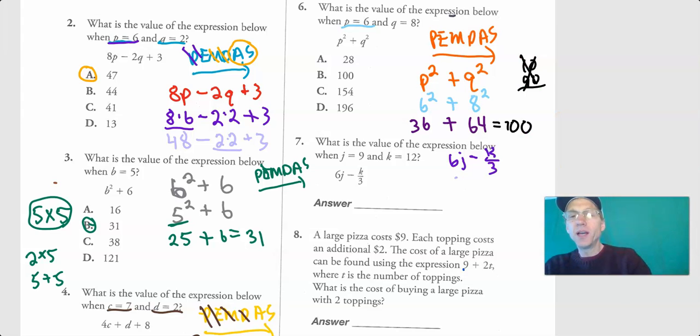Okay, so j is 9. That is 6 times 9 minus, and k is 12, minus 12 over 3. And again, all that means is 12 divided by 3. You can think of it as 12 divided by 3. These are all ways to write 12 divided by 3. That's all. Don't let that be a big deal for you.